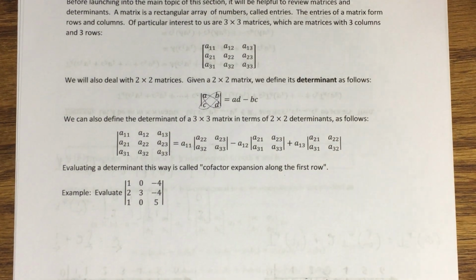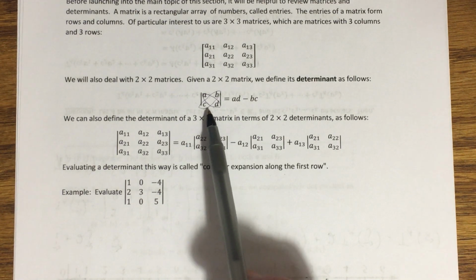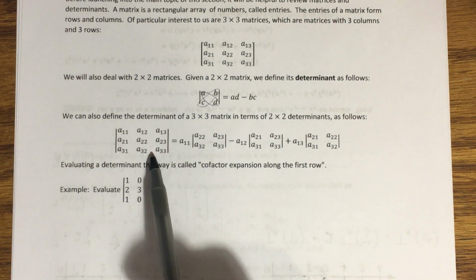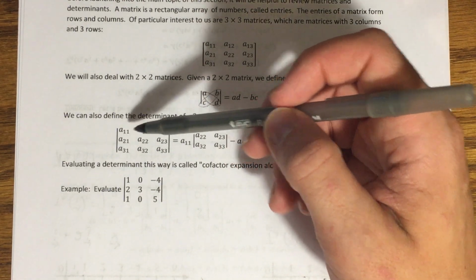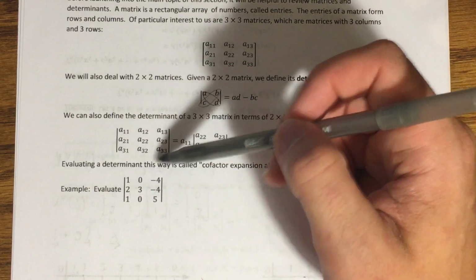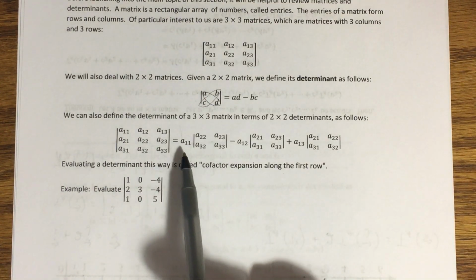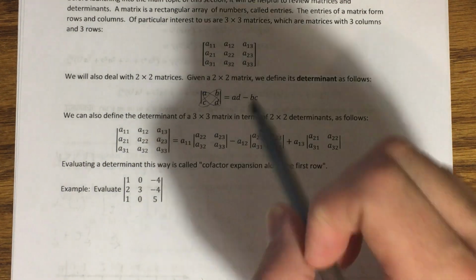Okay? Now, we need the idea of a 2 by 2 matrix or a determinant because it shows up in the way that we evaluate a 3 by 3 determinant. And this is not the only way to do a 3 by 3 determinant. Some of you may have learned this technique for rewriting the first 2 columns here and then doing these diagonals and adding and subtracting a bunch of products. That's fine, but I'm only going to be using this approach for 3 by 3 determinants in this section.